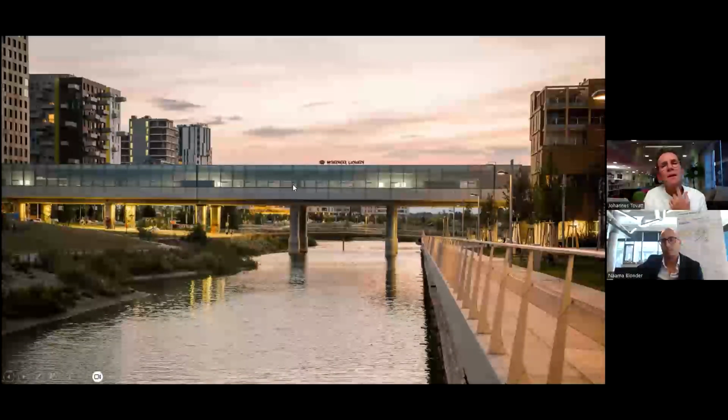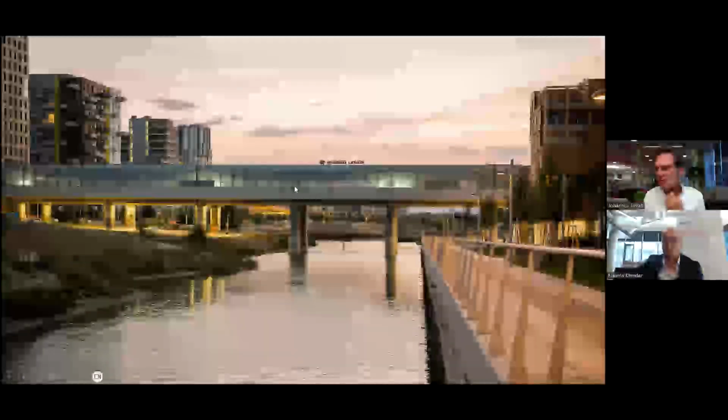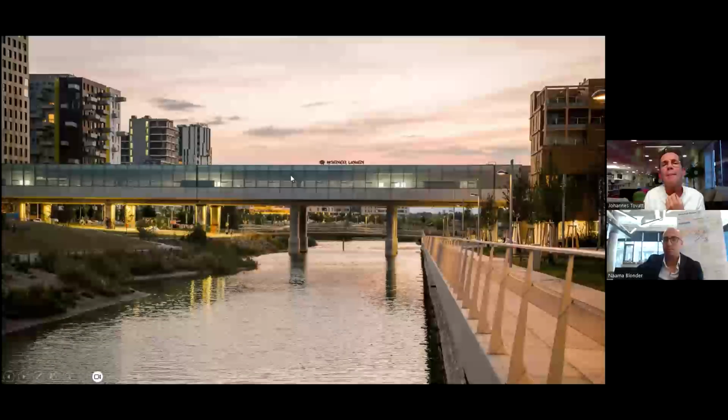So these are just some images of what's there. Roughly 7,000 people live in Seestad at the moment, and many more will come.